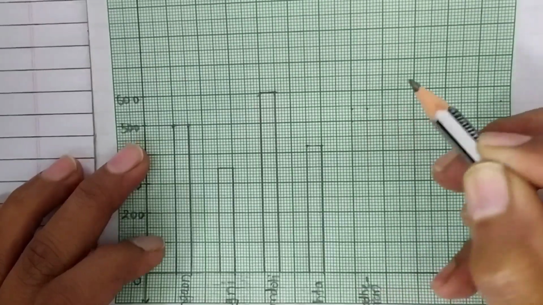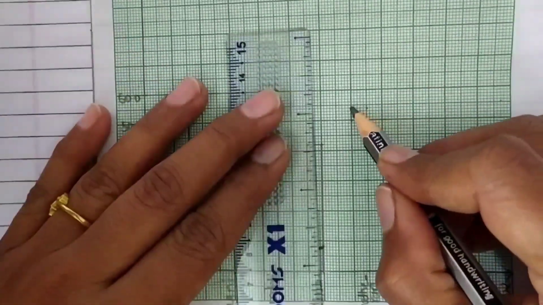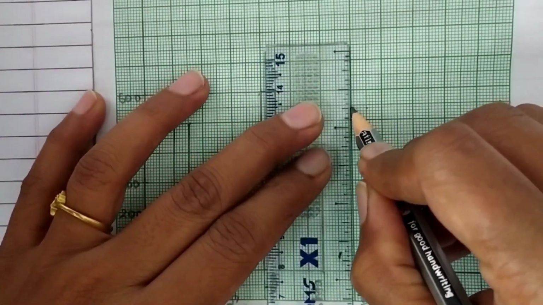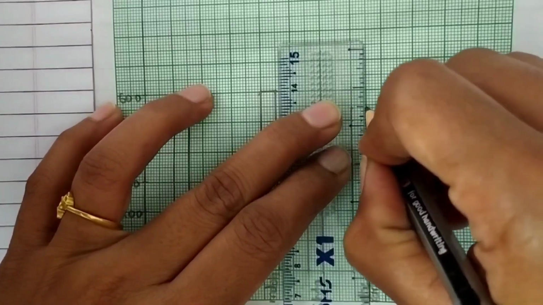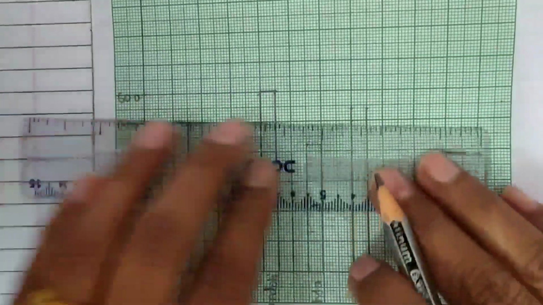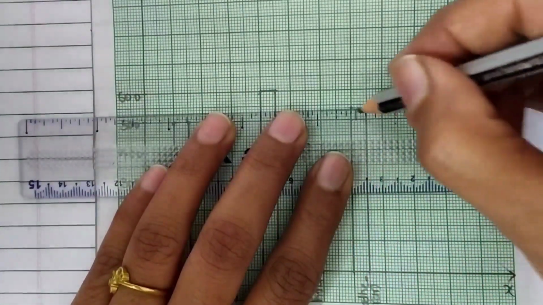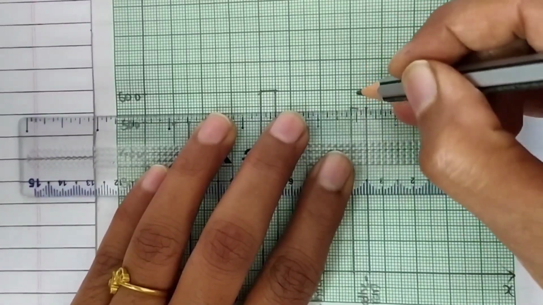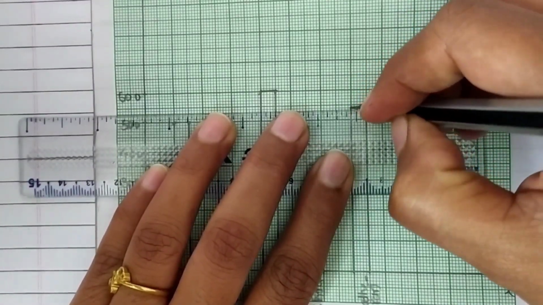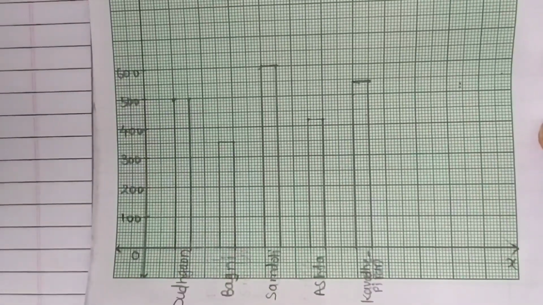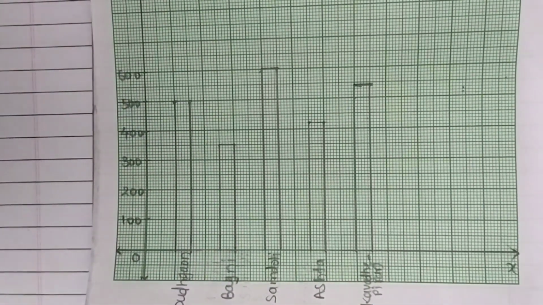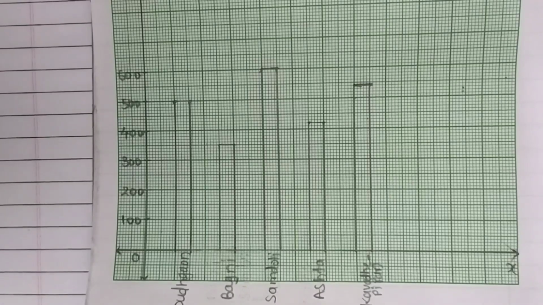Here it is 540. Draw a bar for it. The solution for our question 5 is complete now.